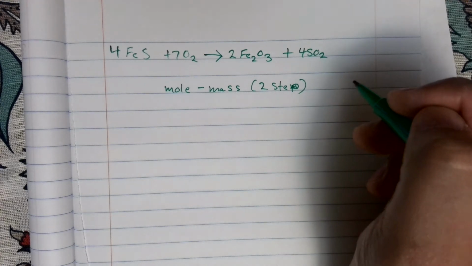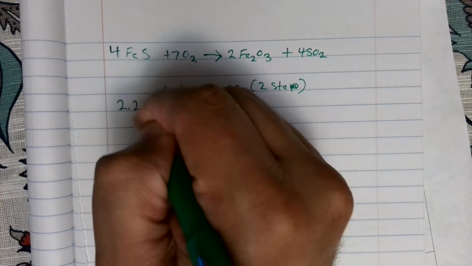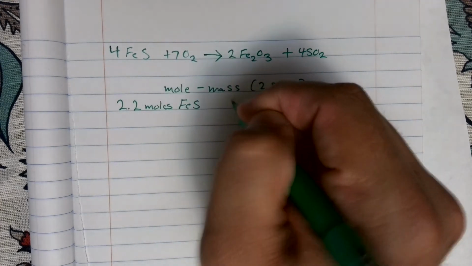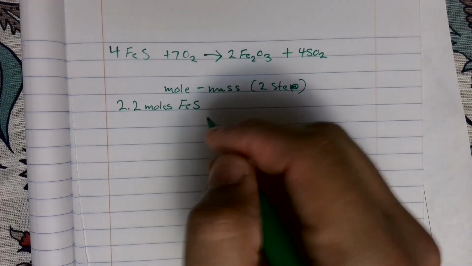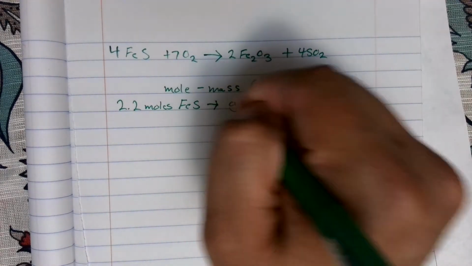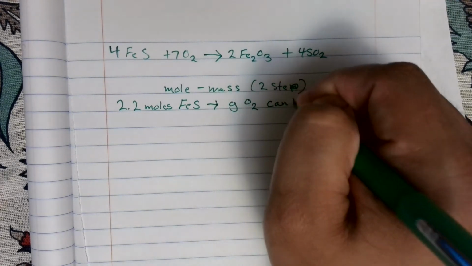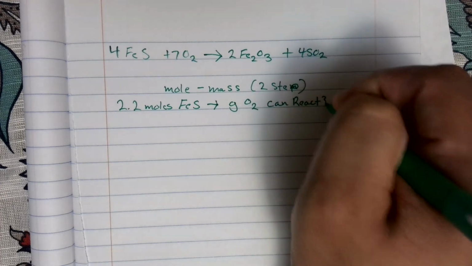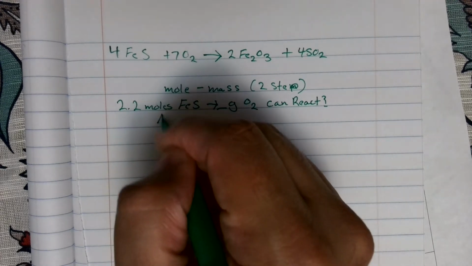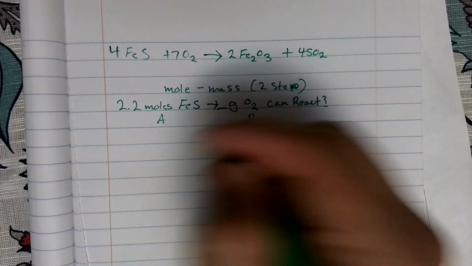So some things we need to know beforehand. We're going to say that we're starting off with 2.2 moles of iron sulfide, FeS. Okay, so that's in that equation up here. And we need to convert it. I'd like to know how many grams of O2 can react. So we need to know the grams of O2. So again, we label this A, we label this one B, and so from here, we then set up our generic. So this is what the generic for this looks like.